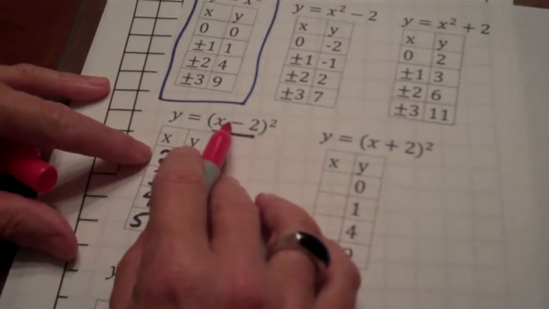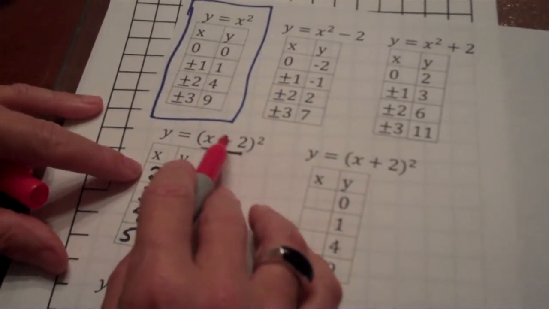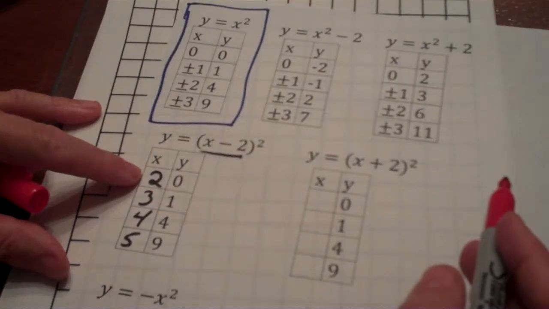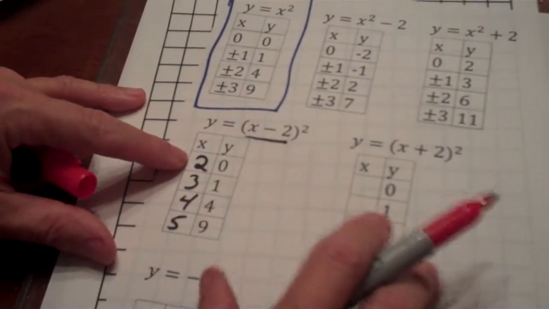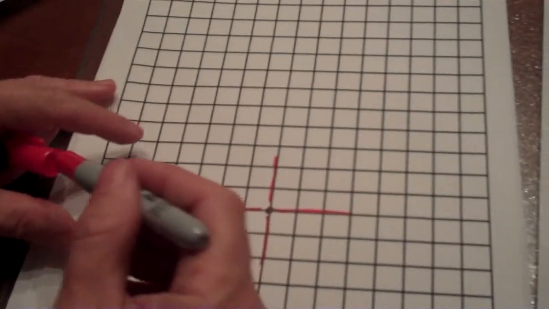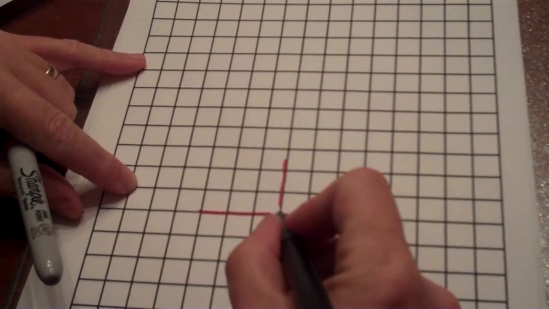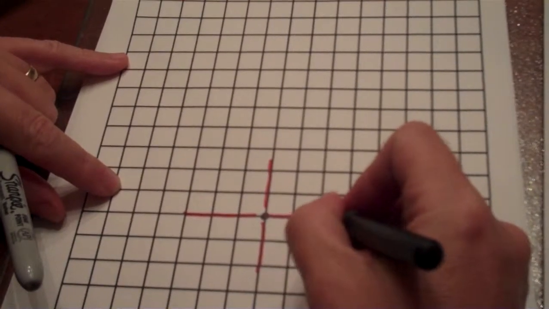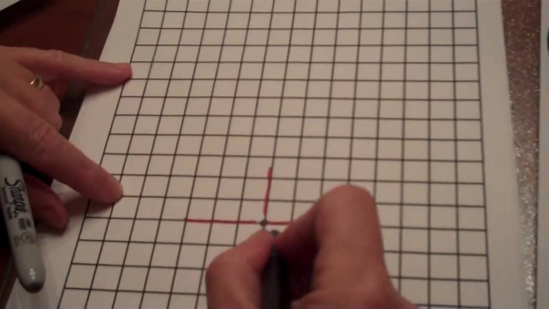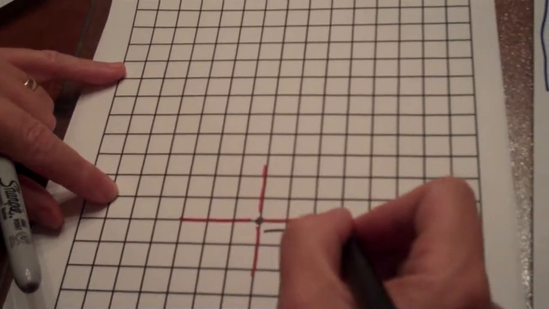So instead of thinking of this as subtracting 2, which would kind of move it to the left, you need to actually shift the whole graph plus 2 to the right. So instead of your vertex being right here at the origin, the way it always is, I have to move it out here to the right 2, because there is a shift to the right of 2.